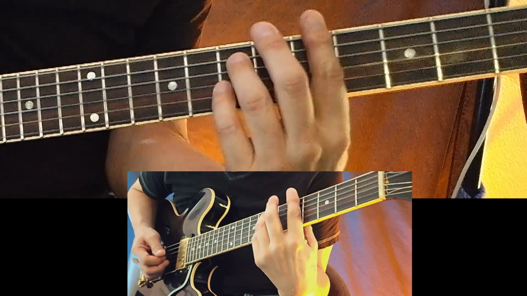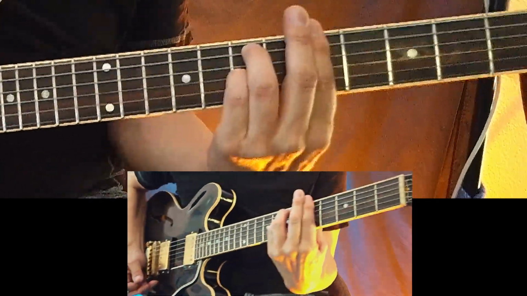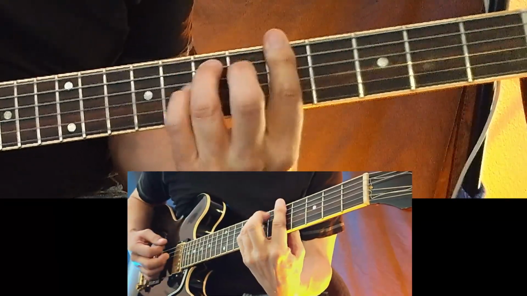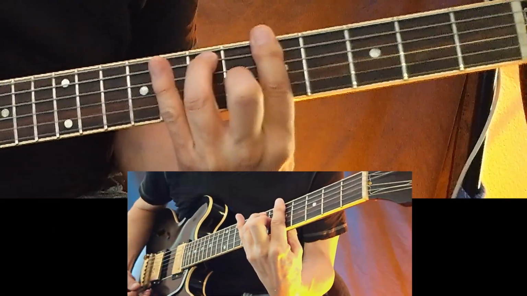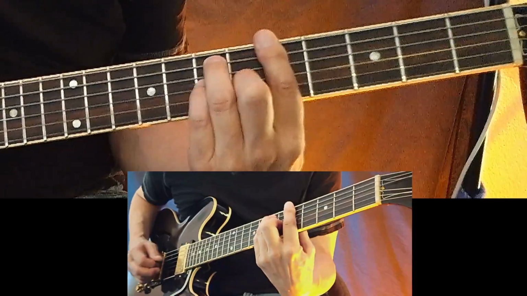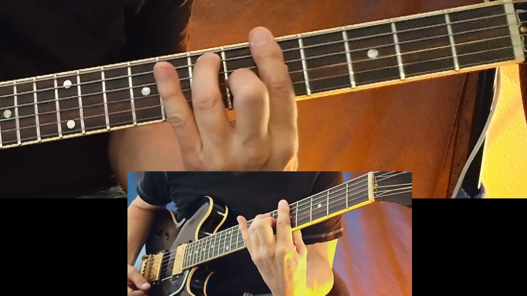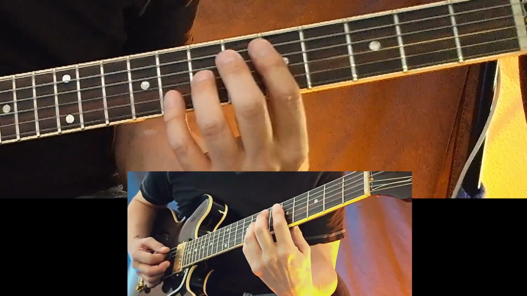I'm going to demonstrate the dominant 7 sus, and I'm going to resolve it, and then it becomes a dominant 7. So this is A7 sus.